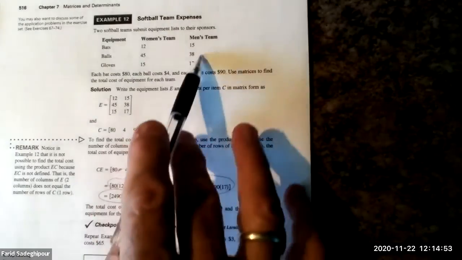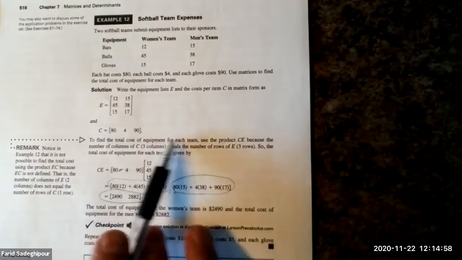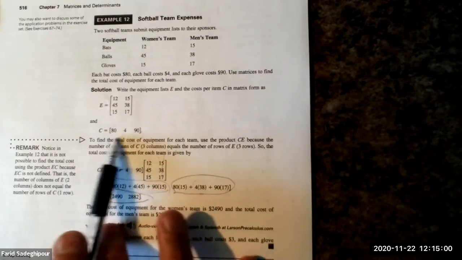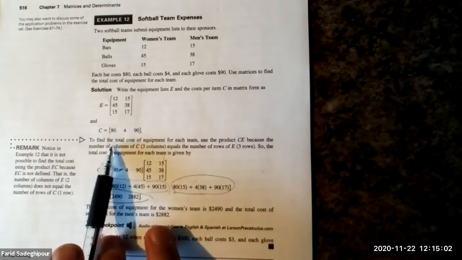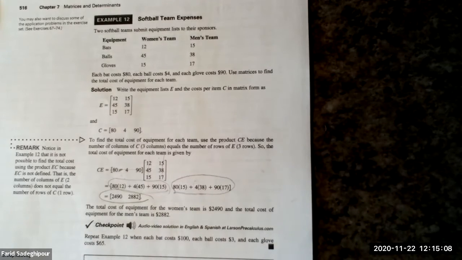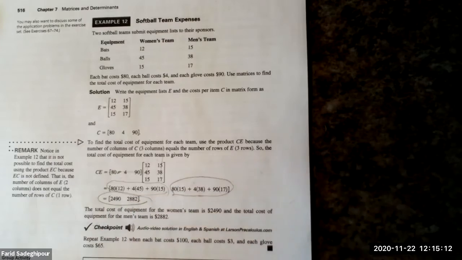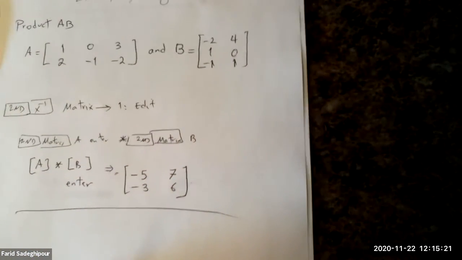But if you want to use the matrix to come up with those two numbers, that's how to do it. You have all these numbers as one of your matrices. The cost would be the second matrix. The cost is 84 and 90. When you multiply these two, this is what you get. So this is the application of the matrix to find the cost of equipment for us.